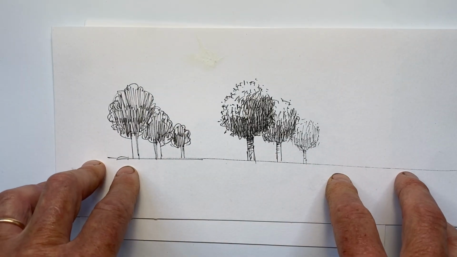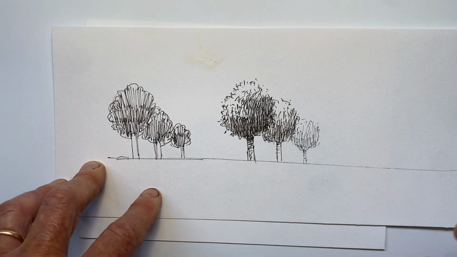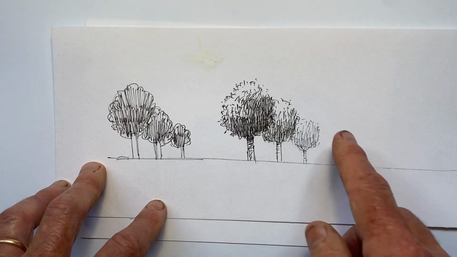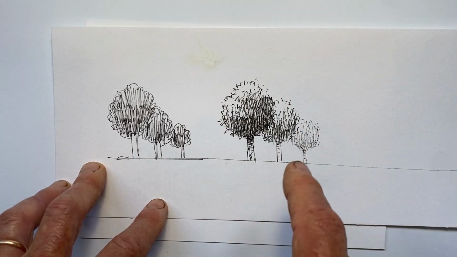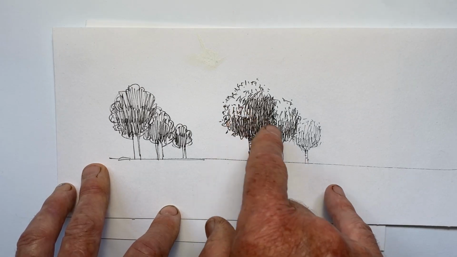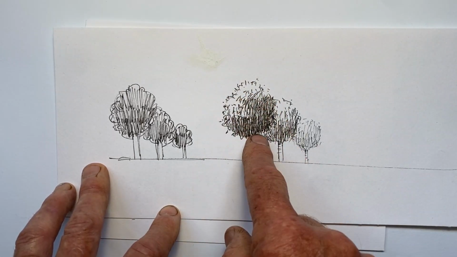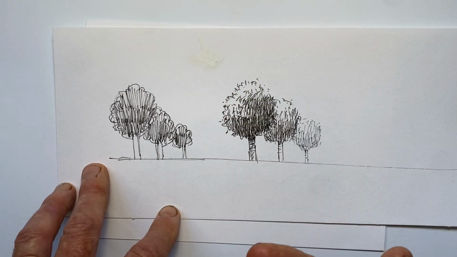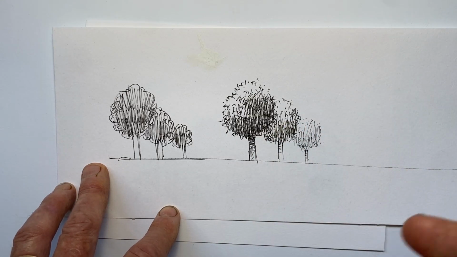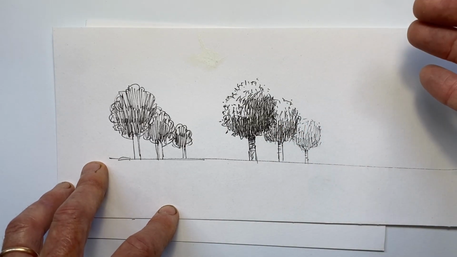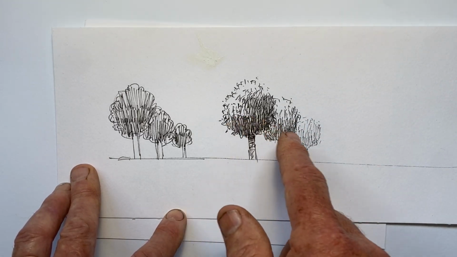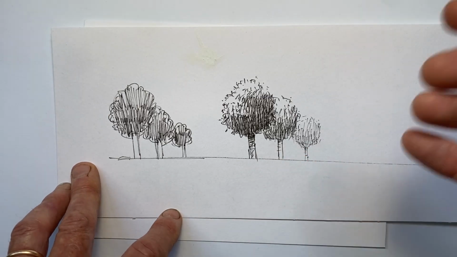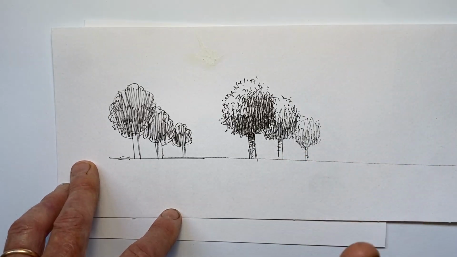Here are 3 trees that are drawn. Which group gives a stronger sense of distance moving back? Well, it's this one. And I've done 3 things with this. I've made the lines darker, heavier when they're closer, and they get lighter as the objects move into further depths of plane. I've also drawn less detail as the tree moves into further depths of plane, because again, that reflects what happens in life. We see less detail.